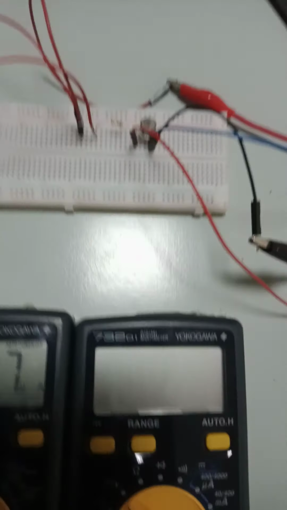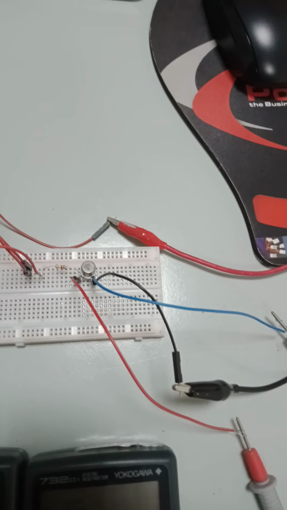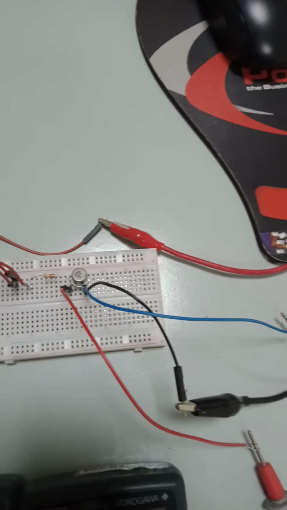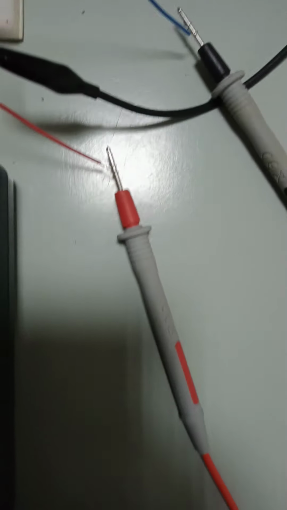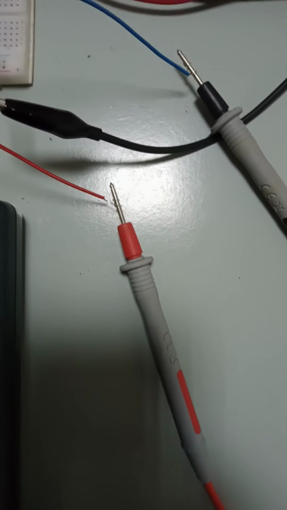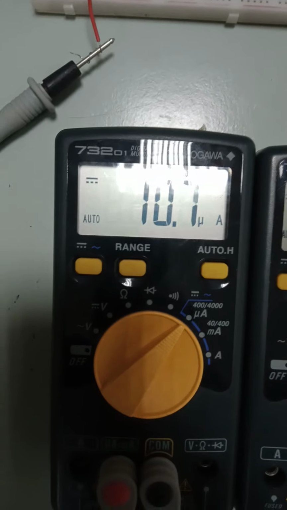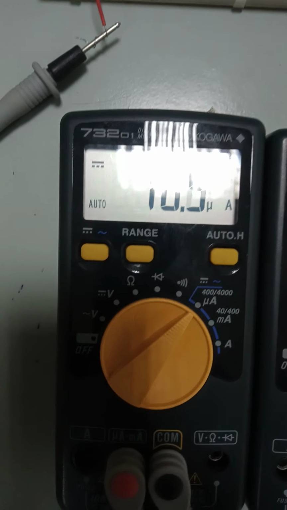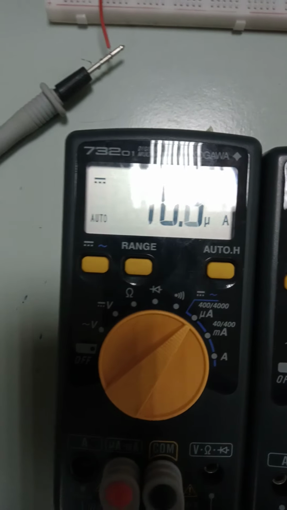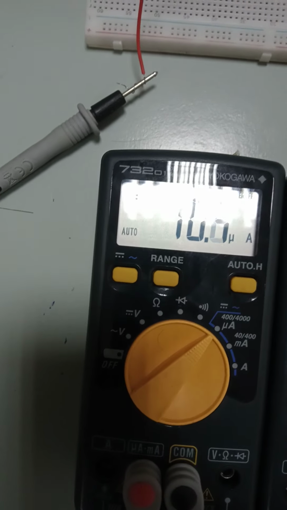Then the voltmeter is connected between the emitter and the base. So it is in the DC volts mode, right? Here you can see the value of the voltmeter, and this is the IB current, as I have connected in here.